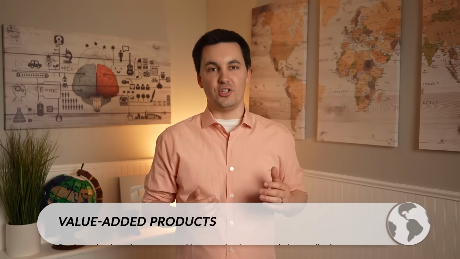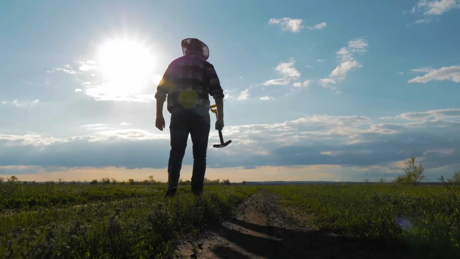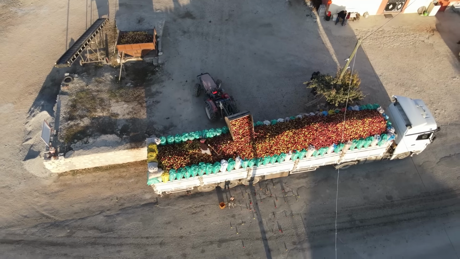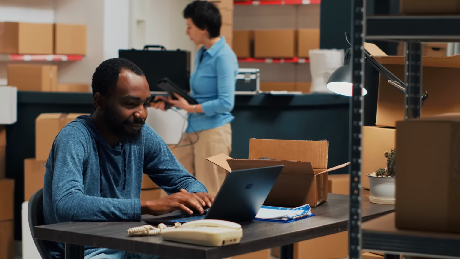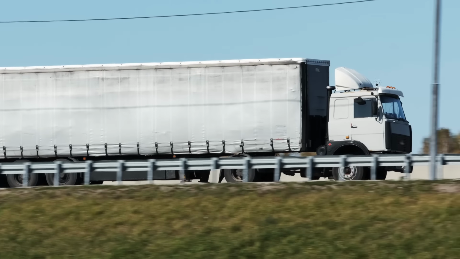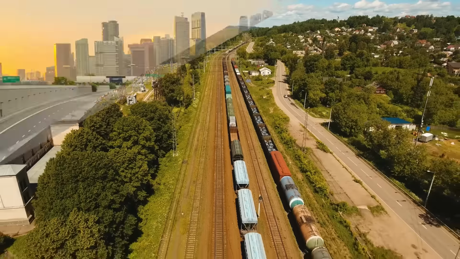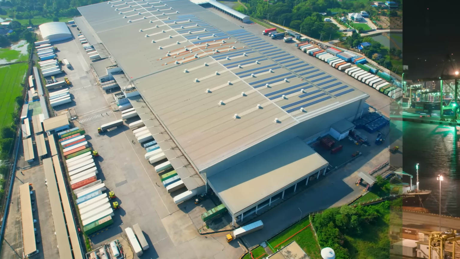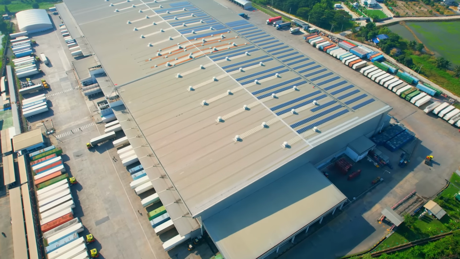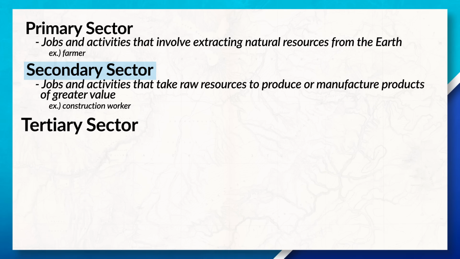Jobs in the secondary sector often locate near jobs in the primary sector to help reduce the cost of transporting raw resources. Lastly, we can see since these jobs are often shipping products in and out of the facility, it's often common to find them located near major railways, highways, ports, and other infrastructure that supports the shipping of resources and final goods.